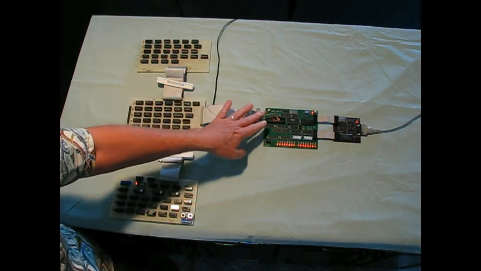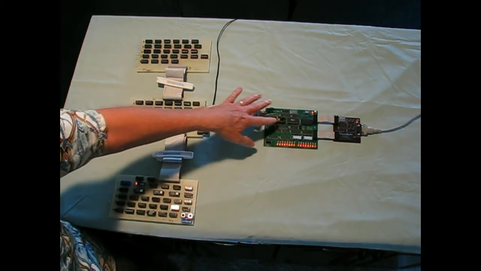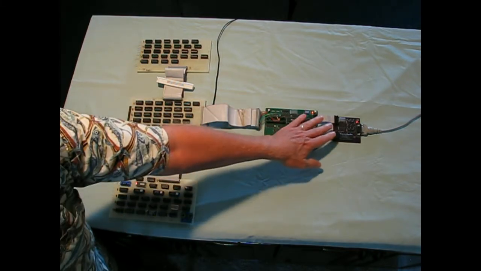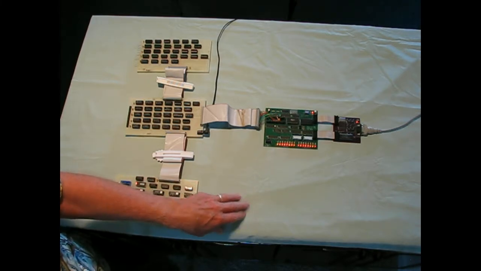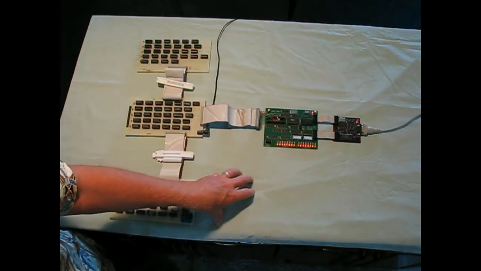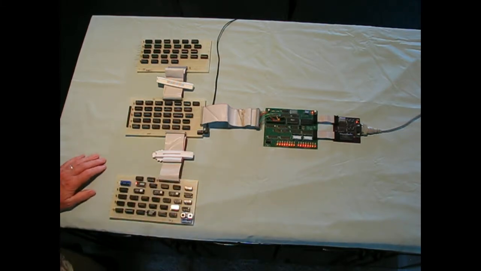The processor is connected to the Z80 computer system through the Z80 slot and this adapter, and I have the serial interface board connected so that I can connect the computer to the personal computer and interact with it using the keyboard and display on the personal computer using a terminal emulation program.